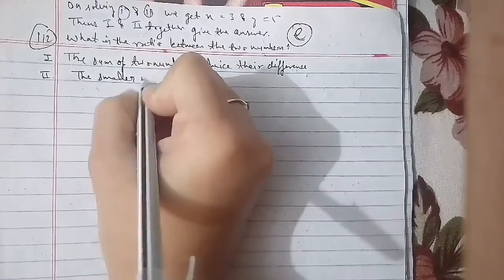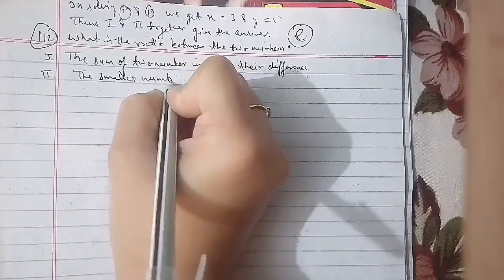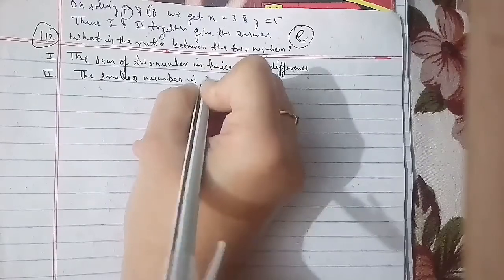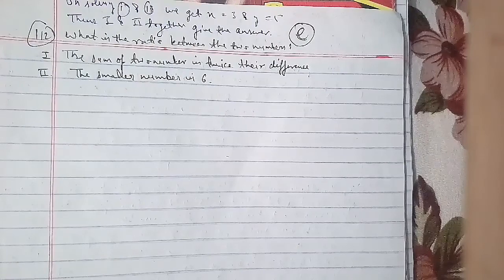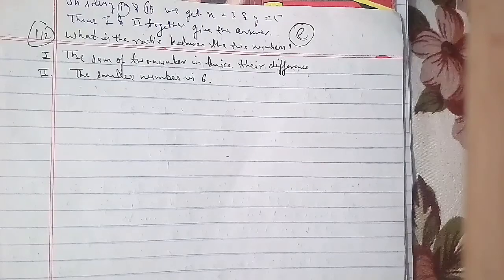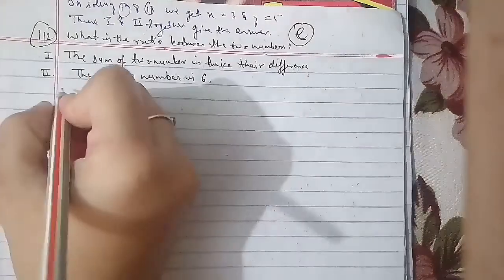So we'll go ahead with the solution for the same. Let the two numbers be x and y.